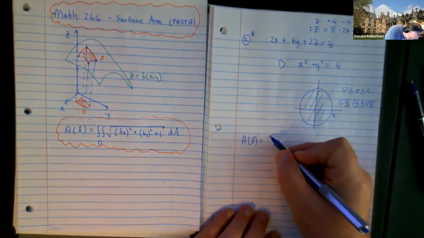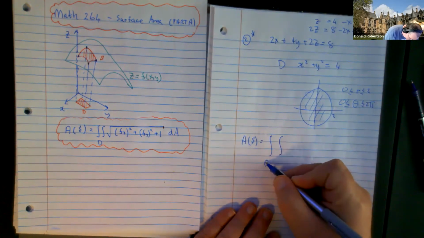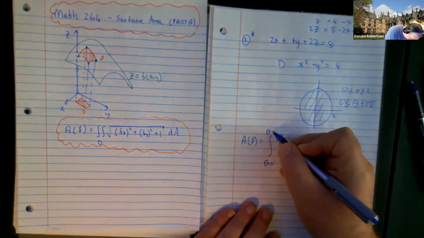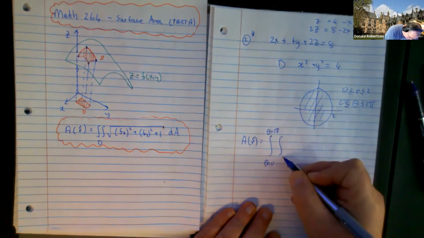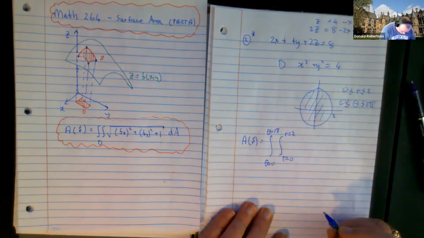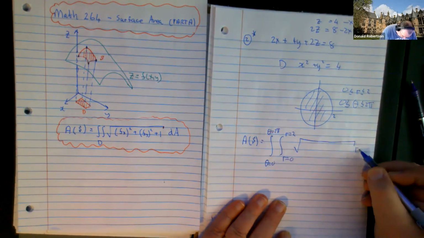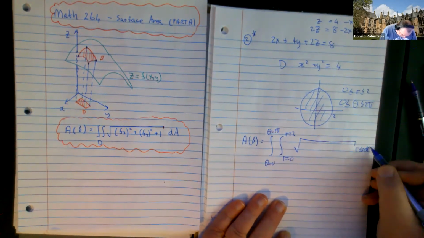So it's going to be a double integral from theta equals 0 to 2 pi, from r equals 0 to 2, the square root of, and then remember to put your r in, dr d theta.